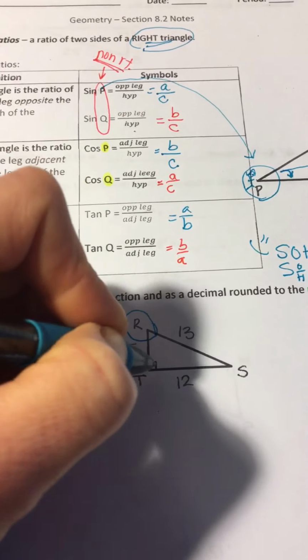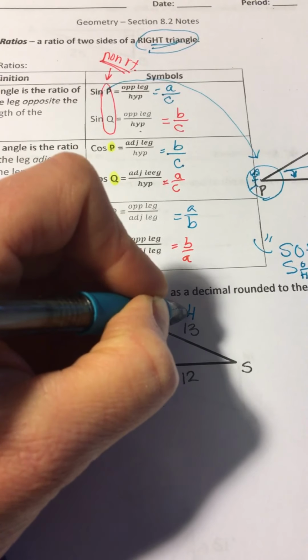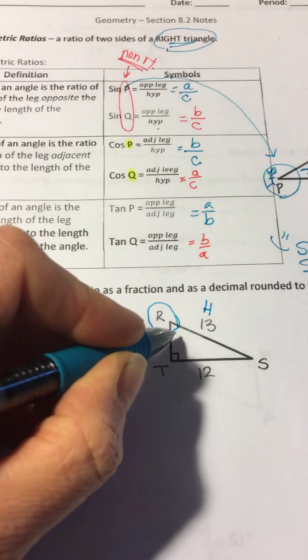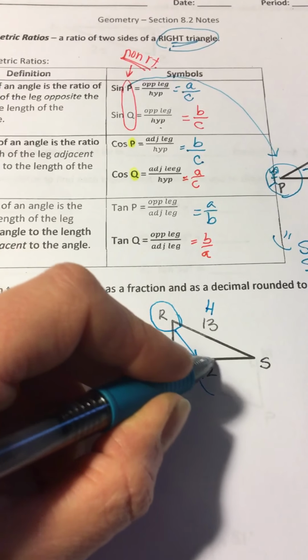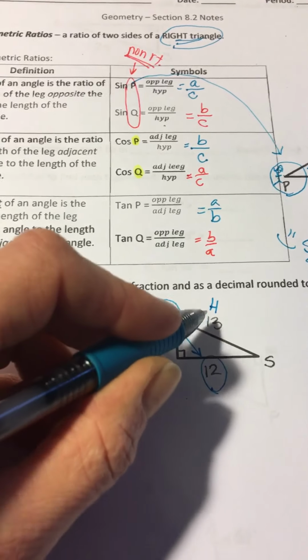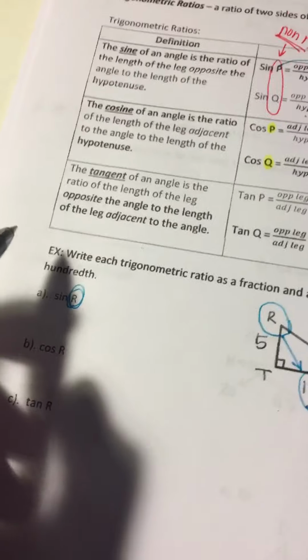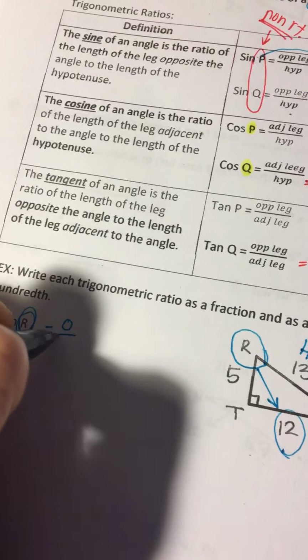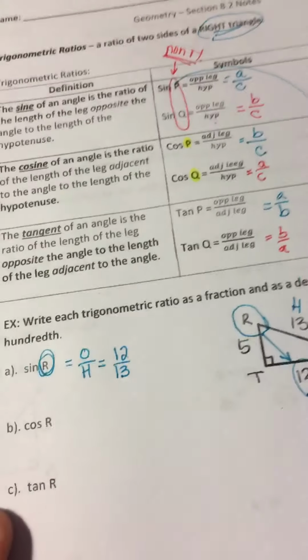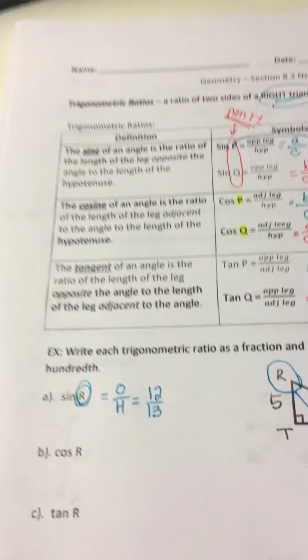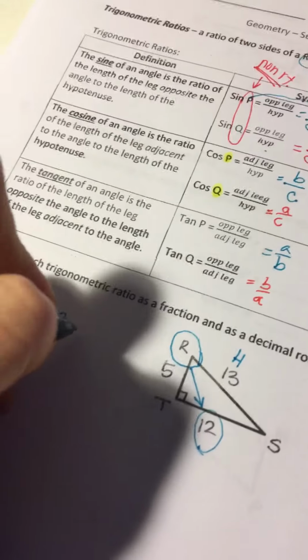Right here, I have my hypotenuse because it's opposite the right angle. And then sine is going to be the leg opposite this angle. So that would be 12 over the hypotenuse 13. So sine is opposite over hypotenuse, which in this case is 12 over 13. It says write it as a fraction and then as a decimal. And 12 divided by 13 is approximately 0.92.